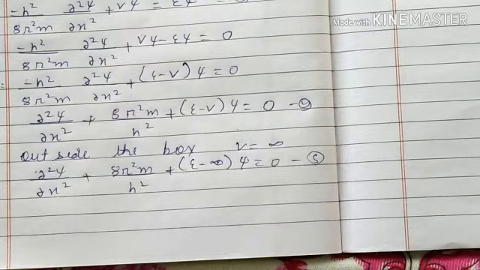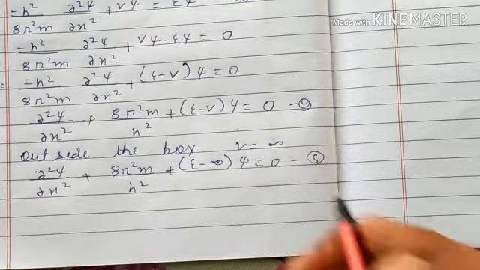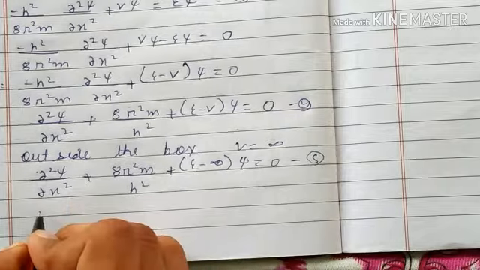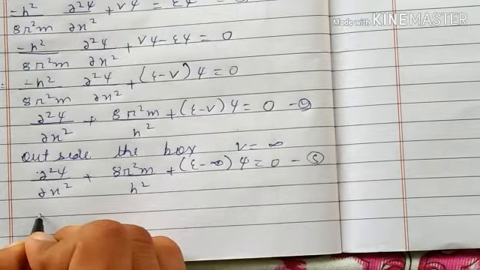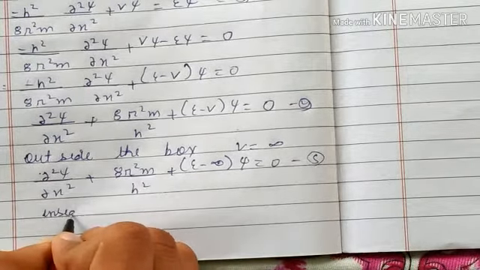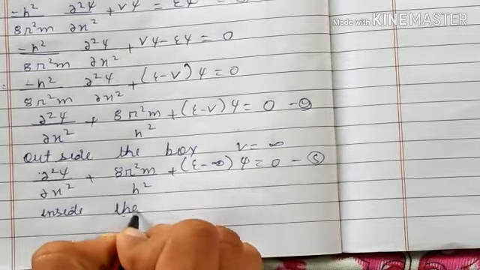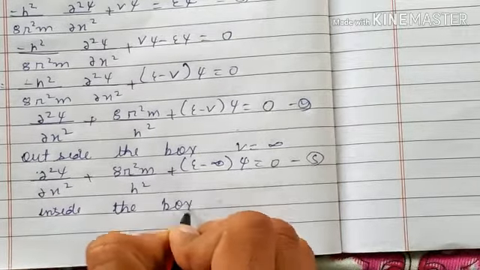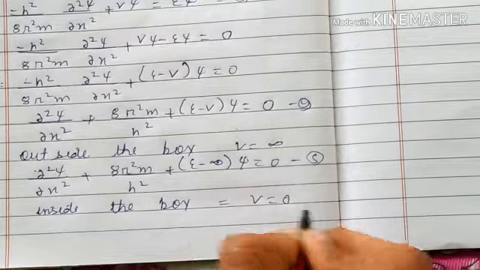And another condition, when the particle is present inside the box, V is equal to 0.